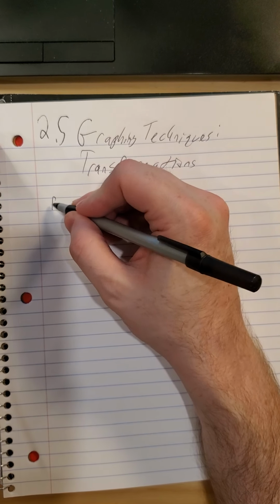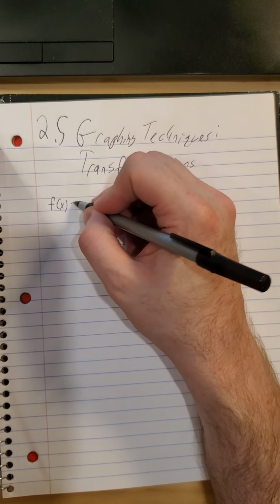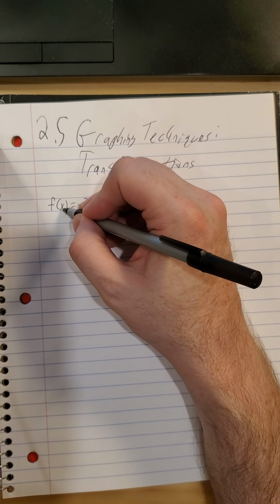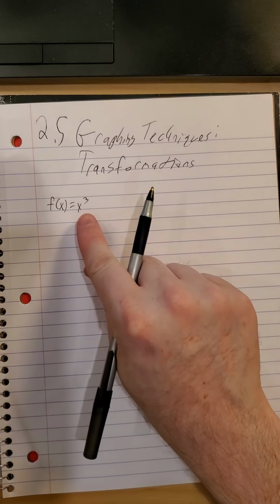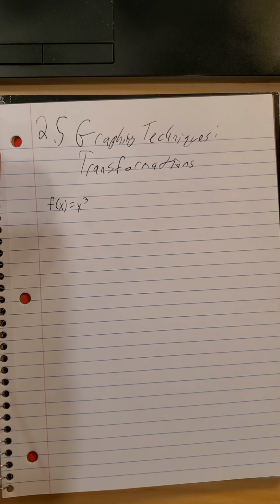So we'll start with just a basic f of x is x cubed. So remember, when we say basic with respect to graphing functions, we don't mean as in we're considering this stuff easy. We're saying it as in only one thing is happening right now to our inputs.